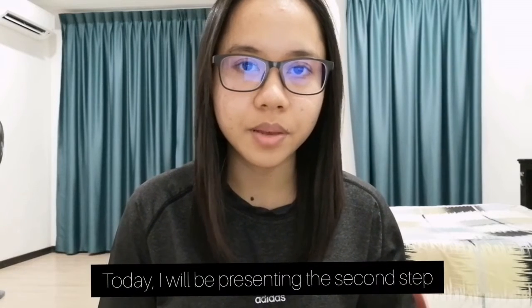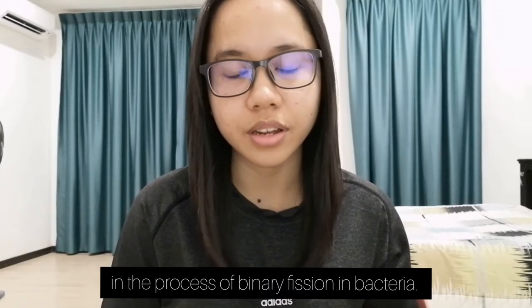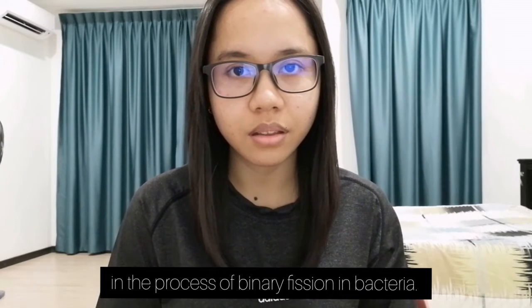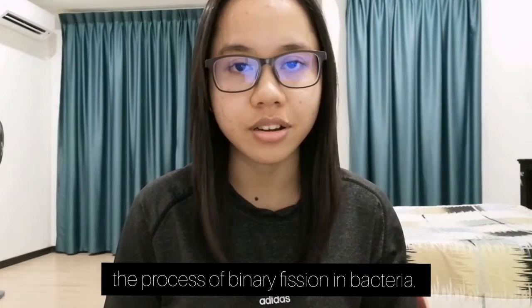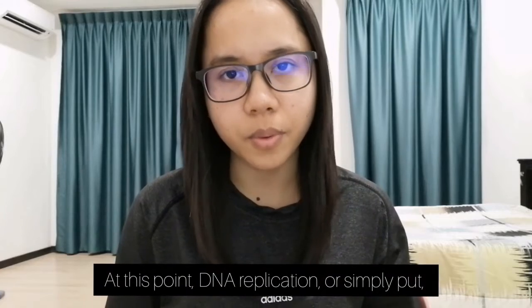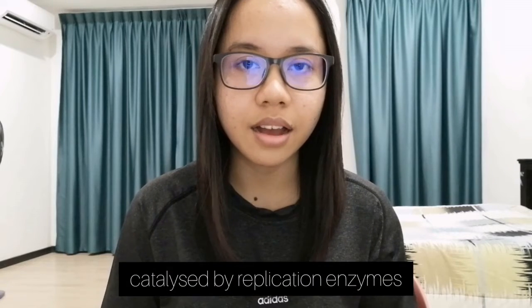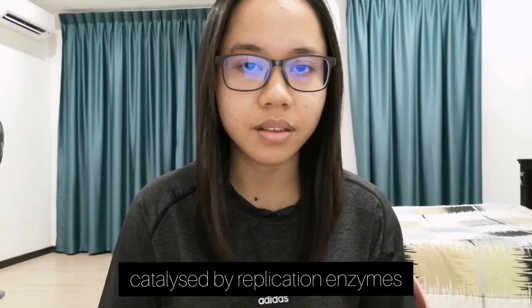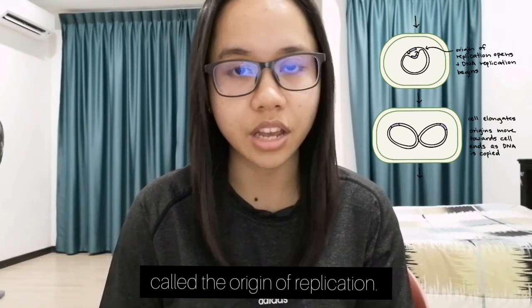Today, I will be presenting the second step in the process of binary fission in bacteria. The growth of a cell is the second step in the process of binary fission in bacteria. At this point, DNA replication, or simply put, the copying of a cell's DNA, catalyzed by replication enzymes, initiates at a specific point on a chromosome called the origin of replication.